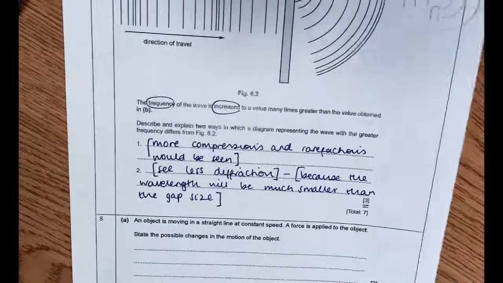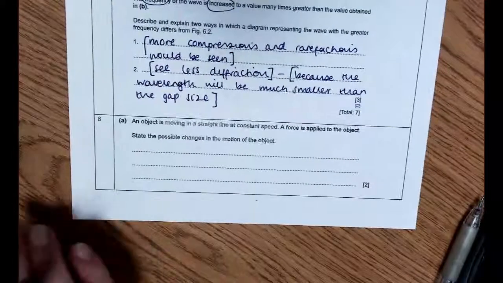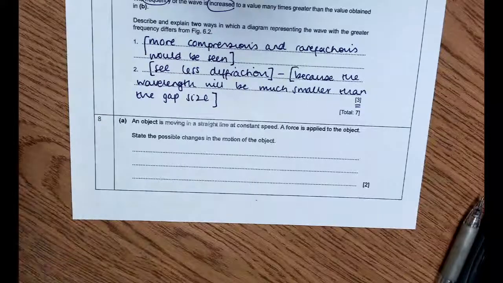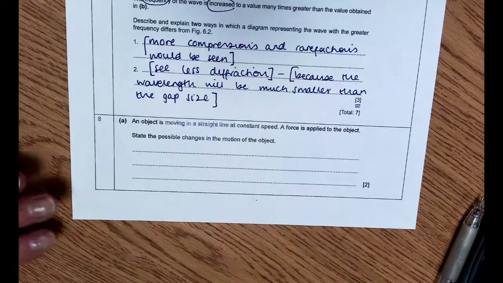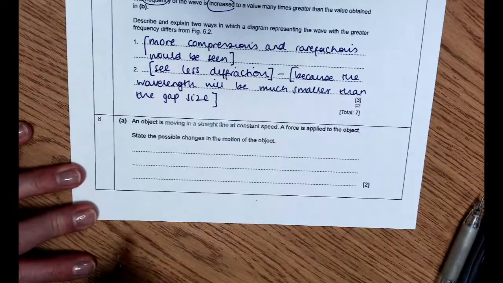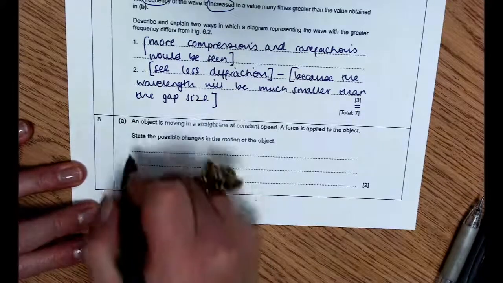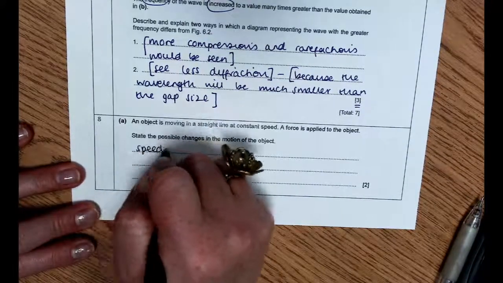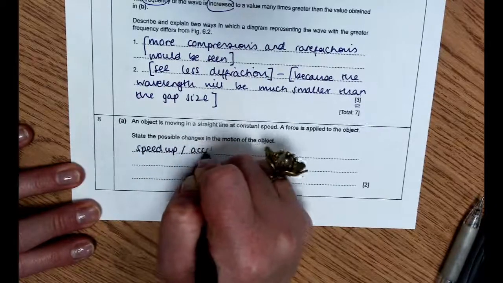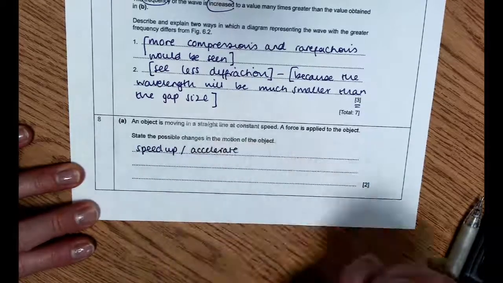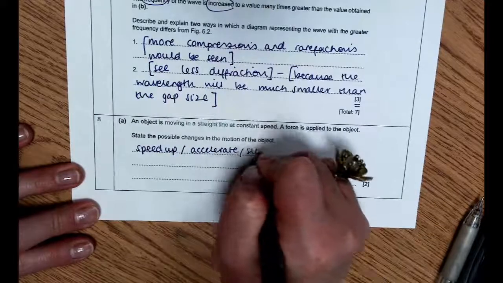Okay. So question 8, 2 forces. An object is moving in a straight line at a constant speed. A force is applied to the object. State the possible changes in the motion of the object. So there were 4 options and you only needed 2 of them. So you could say speed up or accelerate or slow down.